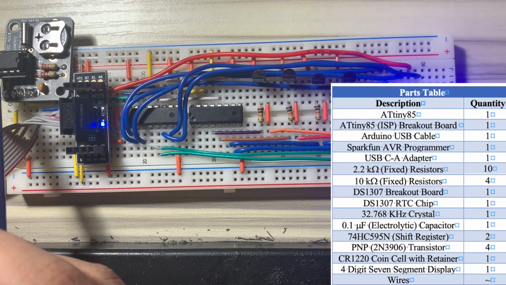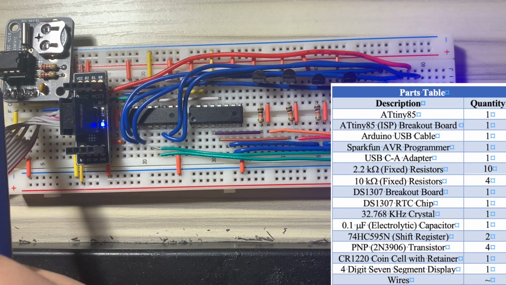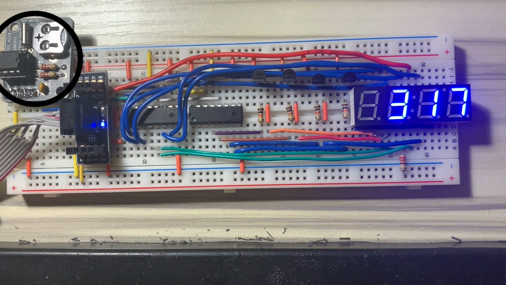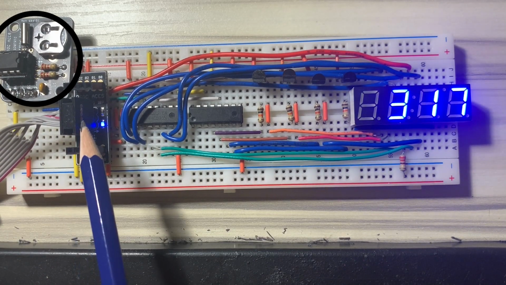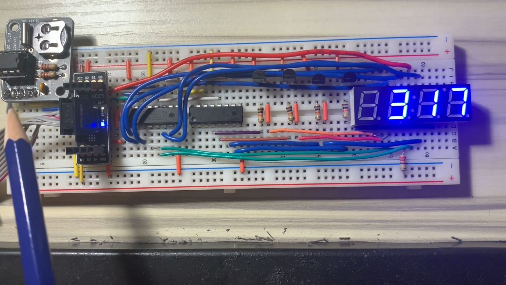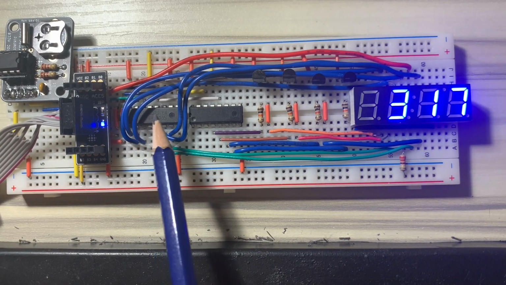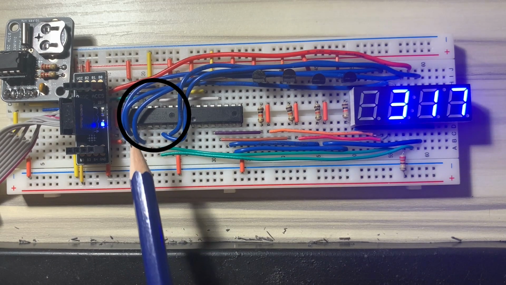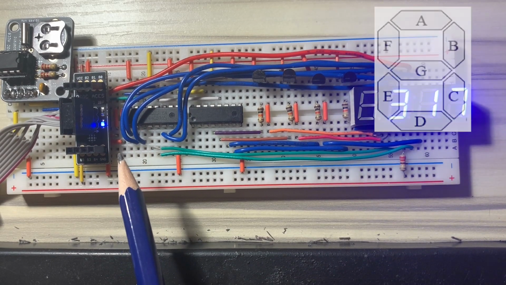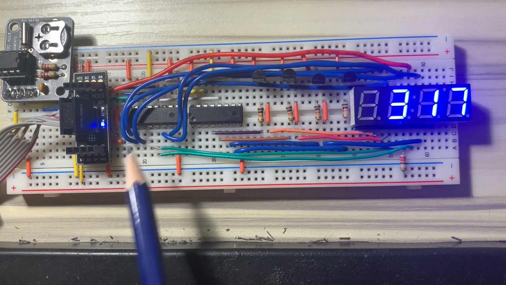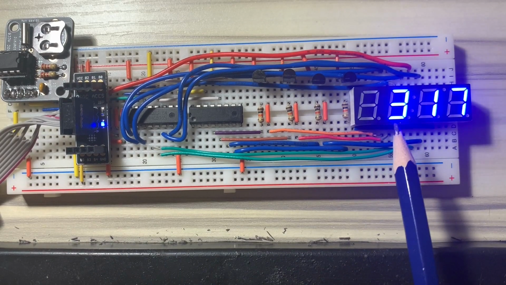This RTC breakout board, which consists of the DS1307 timekeeping chip, ensures that the time is accurate. This board above the ATtiny85 chip is connected to the SparkFun header cable to upload code to control the time. The first shift register controls each individual segment of the display, A to G, and since there are 7 segments, it uses 7 bits, 1 bit for each segment.